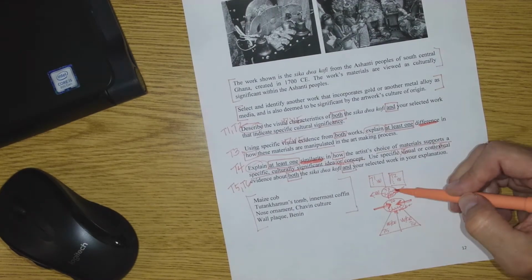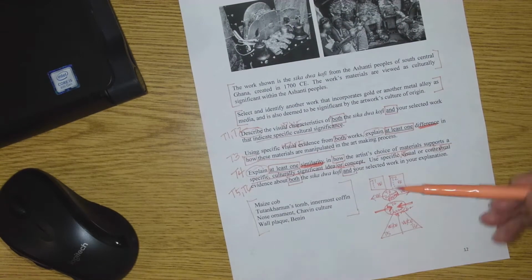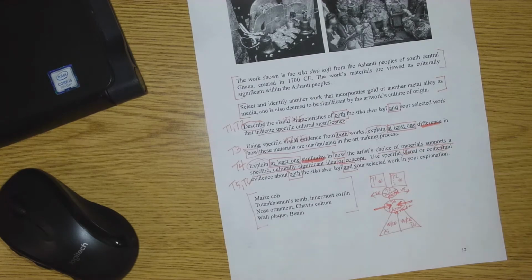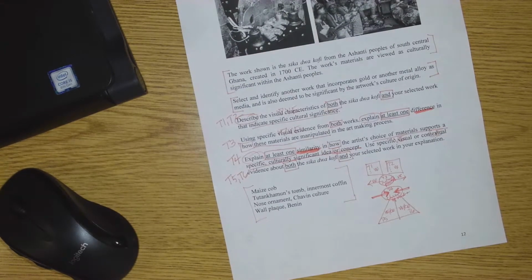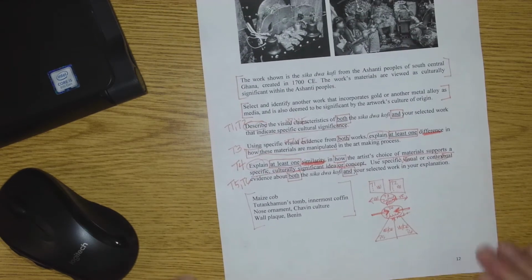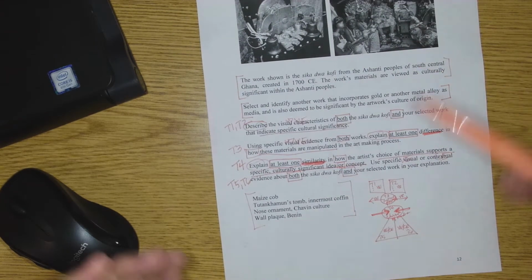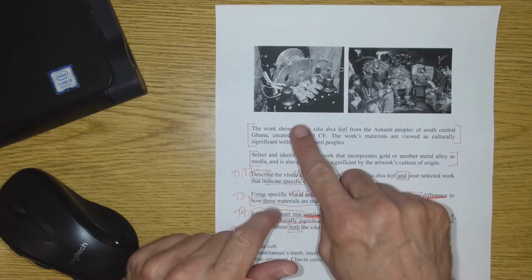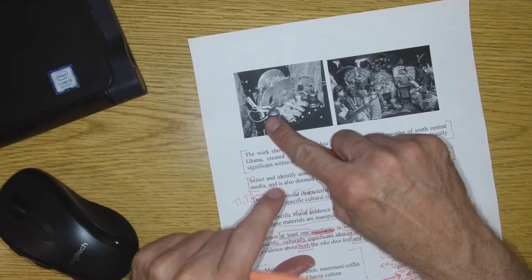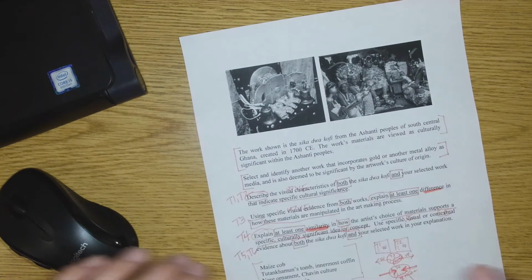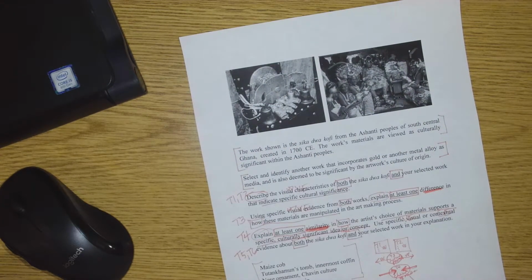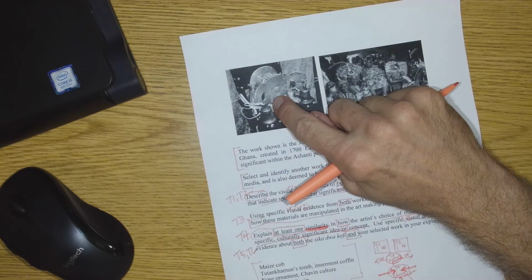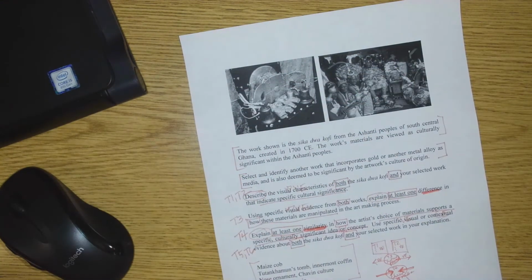All right, 1, 2, 3, 4, 5, 6. I kind of think that this will be the format, but every time I say that, then something changes. So don't quote me, but all right, we've got that one kind of mapped out. If you were talking about what to say, right, the Sika Dwa Kofi and the point of a review here, it is made of wood and it is covered in gold. I saw some of you mention that on your worksheets as solid gold. That is not the case. That is repoussé gold that's wrapped around a wood core.